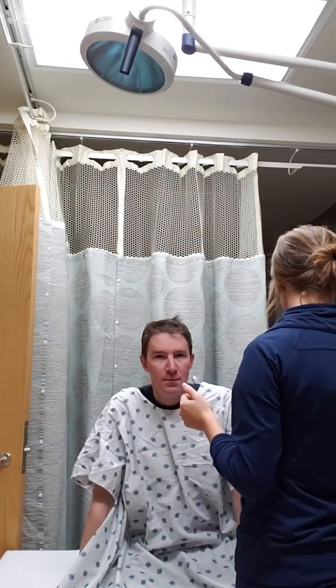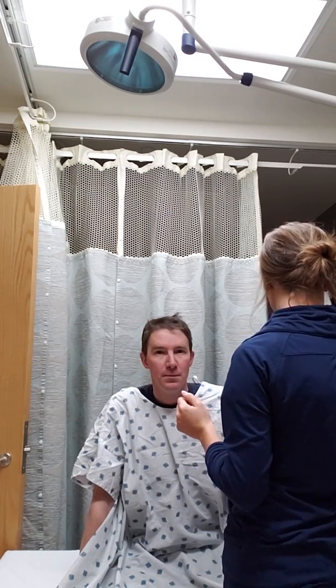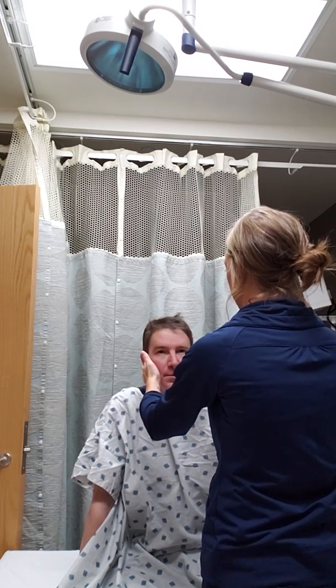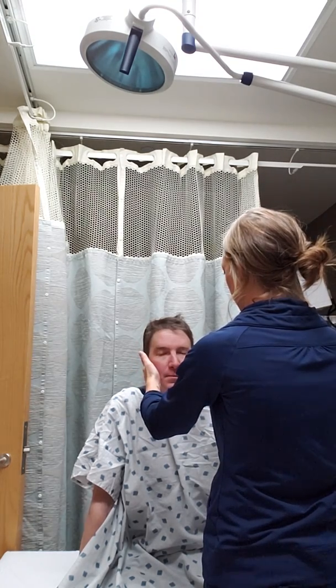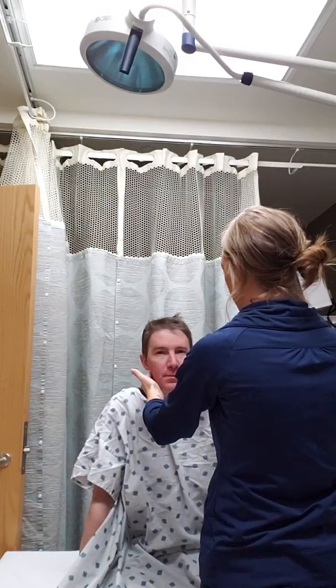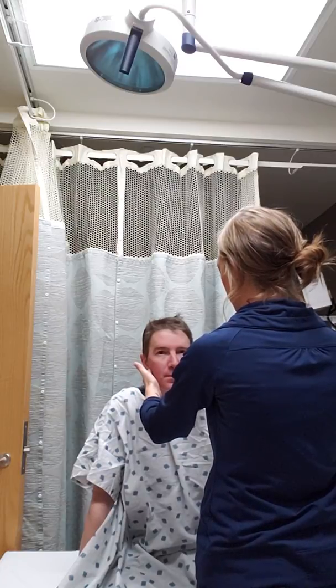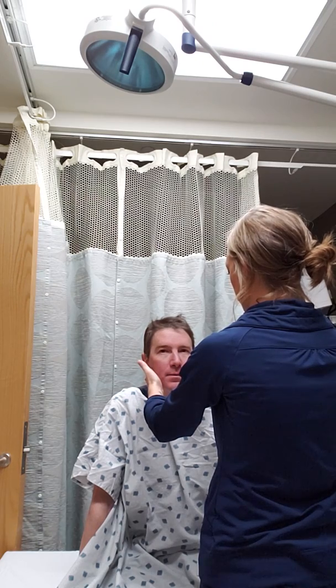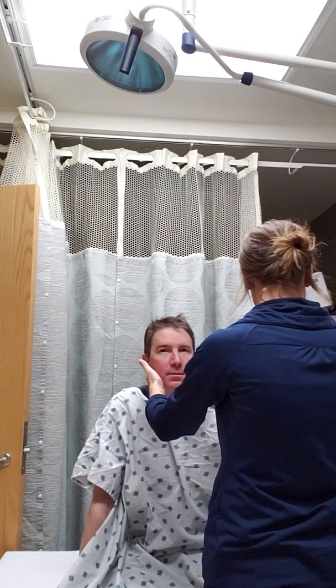So then I'm going to move down and palpate your temporal artery. So I'll just kind of come down and apply a little pressure here. 2+. And then I'm going to come down a little further and reach behind your jaw. And this is to assess your TMJ. So go ahead and open and close your jaw. Great. And then one more time. Okay, perfect. So that all felt good to me, so we can go ahead and move on.